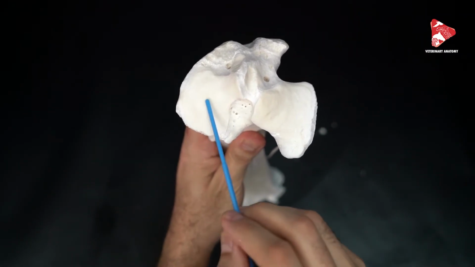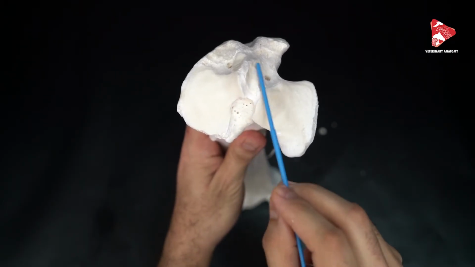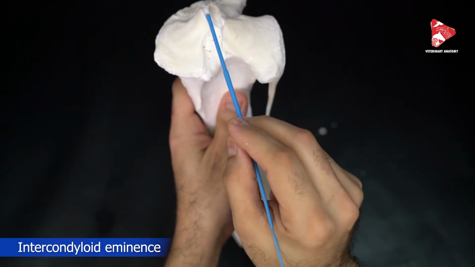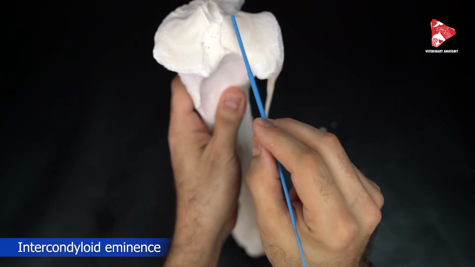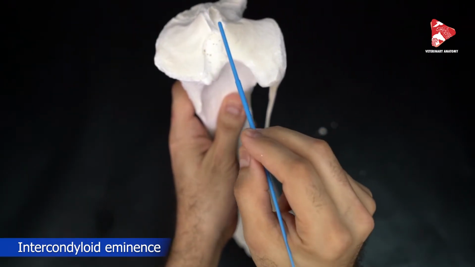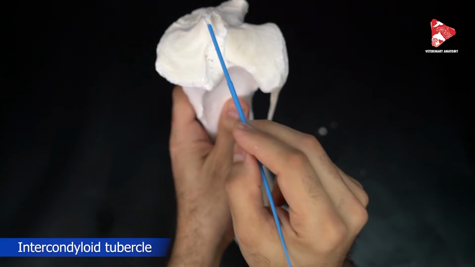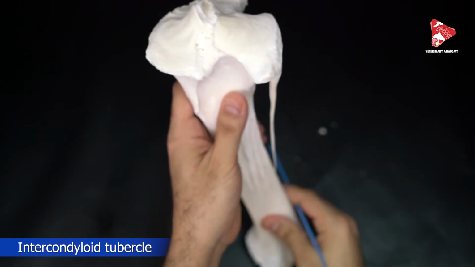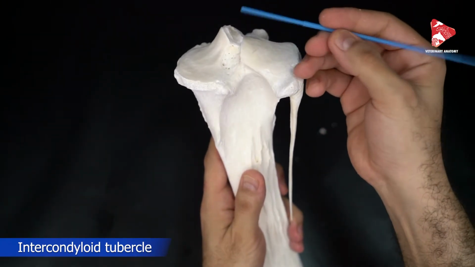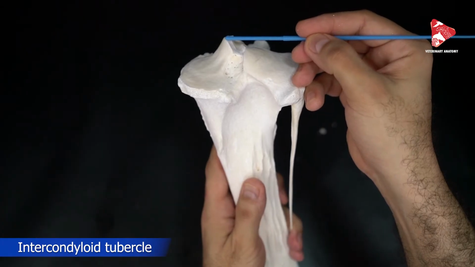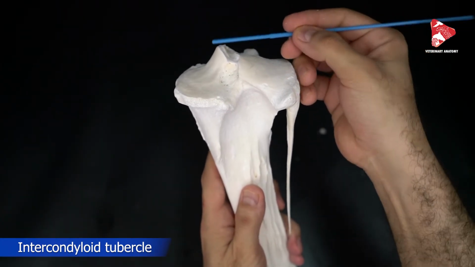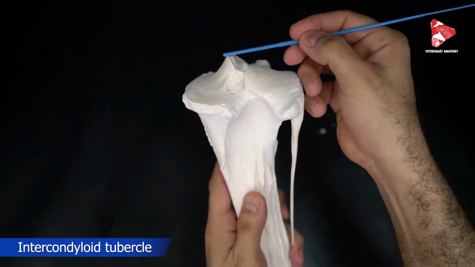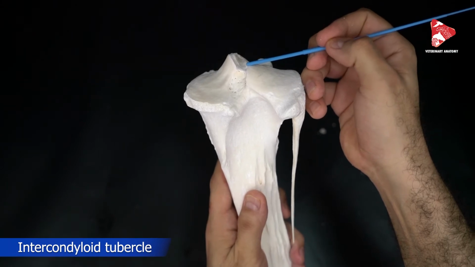So between the two condyles here we can see this area called the intercondylar eminence. The intercondylar eminence has two projections, this one and this one here. They are the lateral, this is the lateral, and this is the medial intercondylar tuberosities. If you look exactly here in the horse, you will find that the medial intercondylar tuberosity of the intercondylar eminence is located higher than that of the lateral side. So the medial one is bigger and higher than the lateral intercondylar tuberosity.